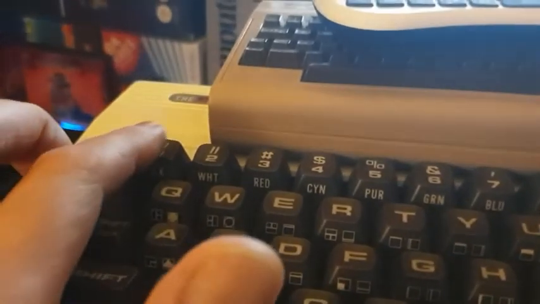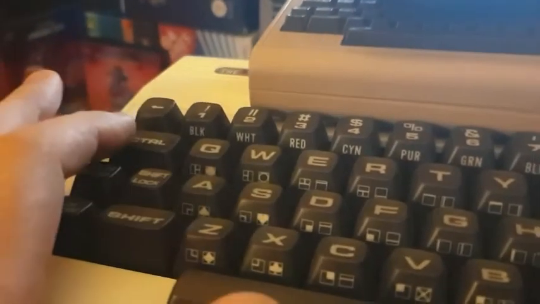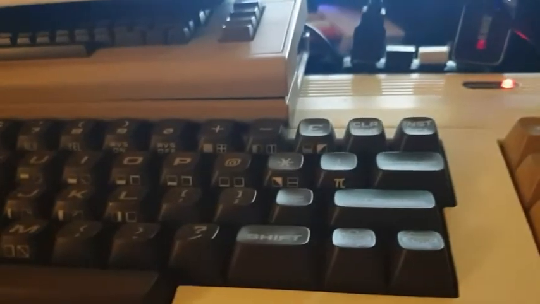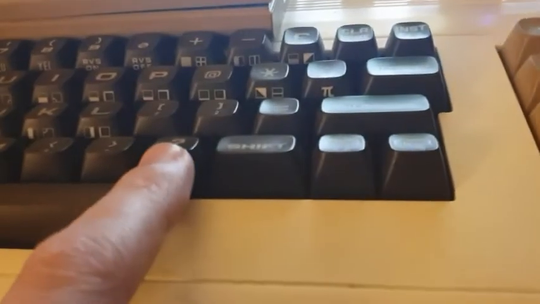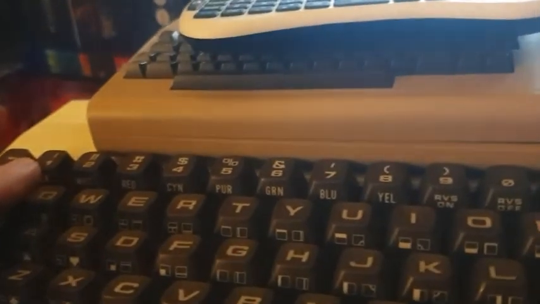If you find that the CTRL is in the way, so if you want to change to different colors on the top row of the keys, like it says black, white, red, you can actually switch the CTR key off. So if you press CTRL and question mark, it'll actually switch it off, so it doesn't actually do anything.